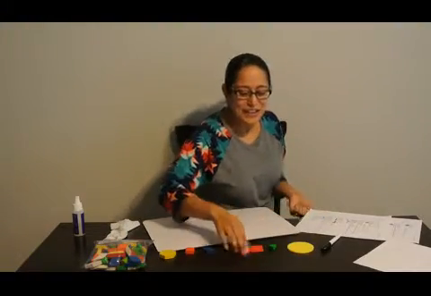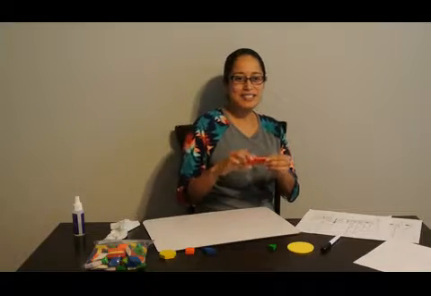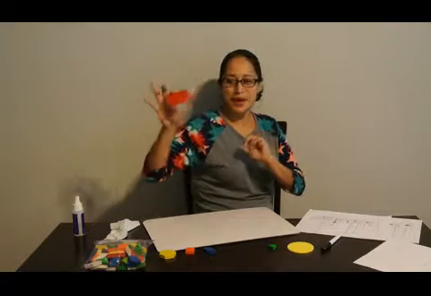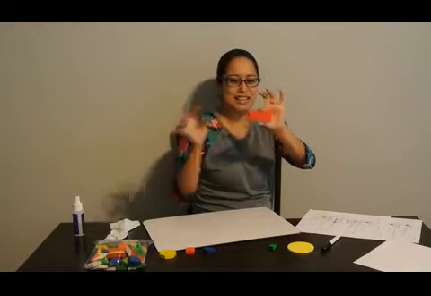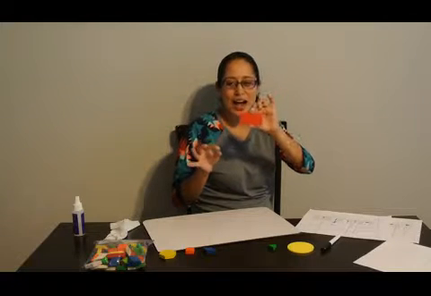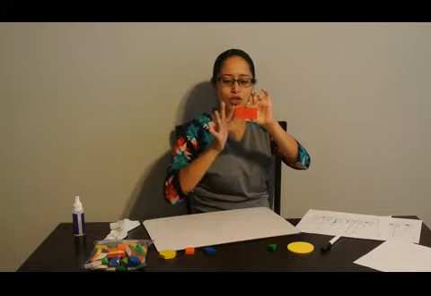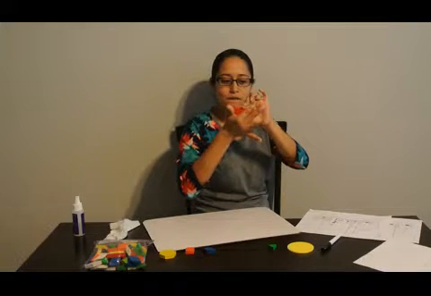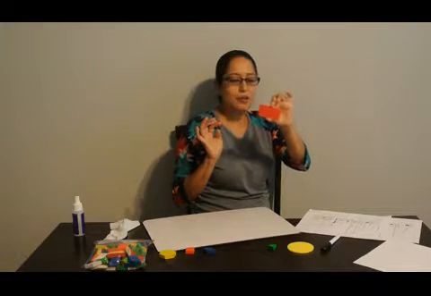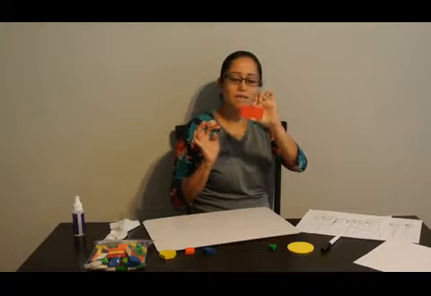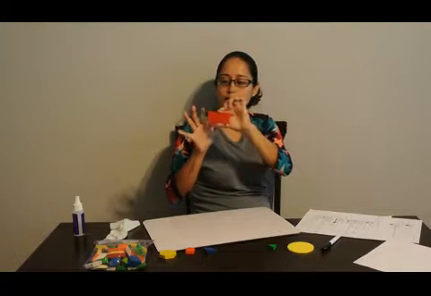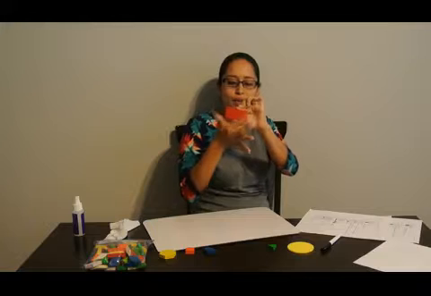Okay, so our next shape that we are going to discuss is a rectangle. You're right, it is a rectangle. A rectangle has 4 straight outer edges. 1, 2, 3, 4. In a rectangle, it also has 4 vertices. 1, 2, 3, 4.